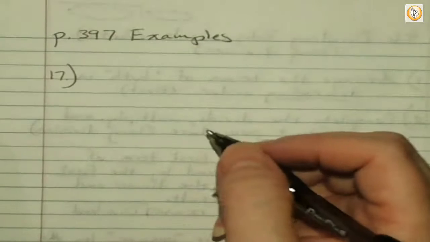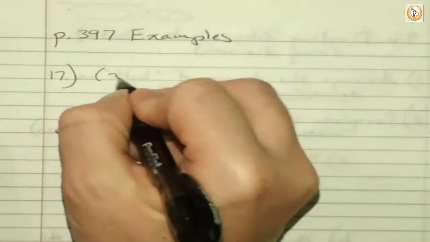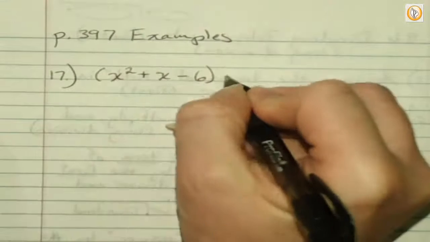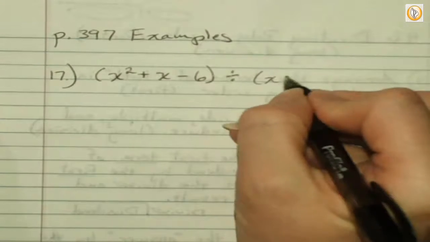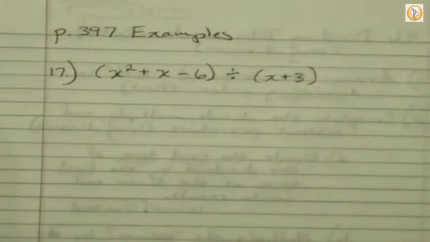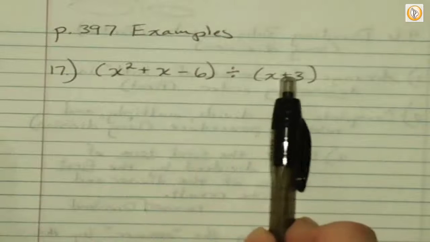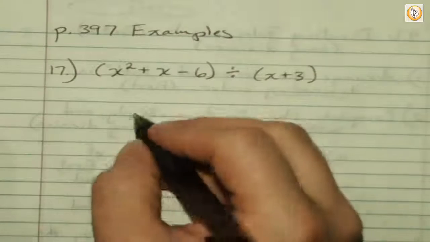Number 17. And I'm very serious. You better write all this down. Okay, so the problem is x squared plus x minus 6 divided by x plus 3. Okay, this is being divided by this. This is your dividend, this is your divisor.